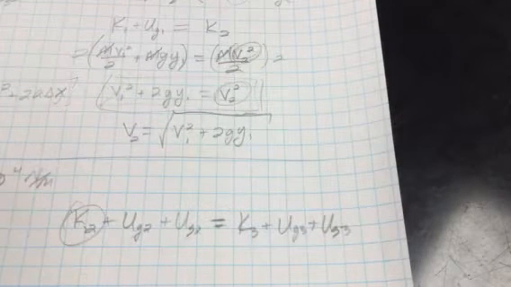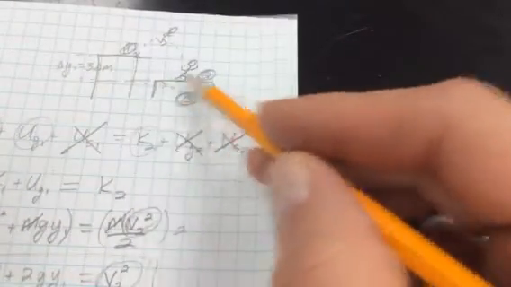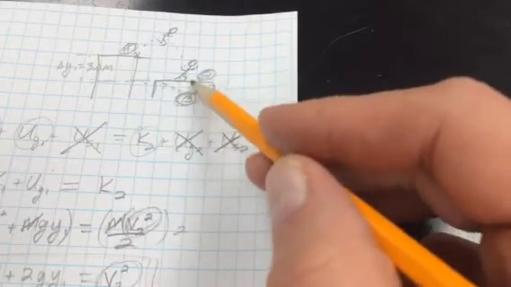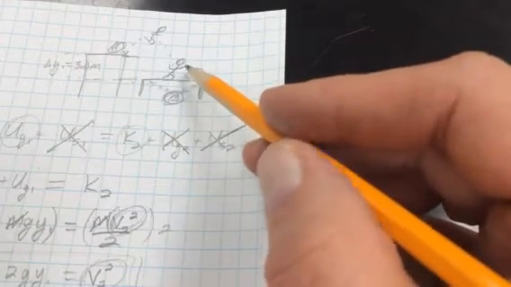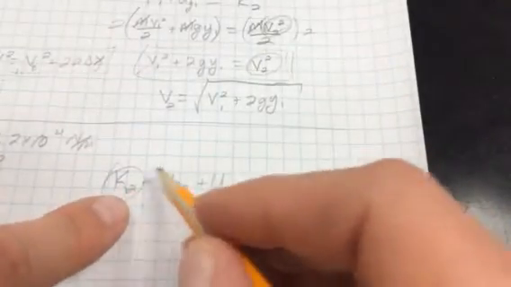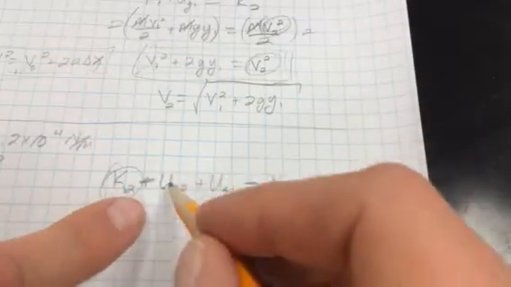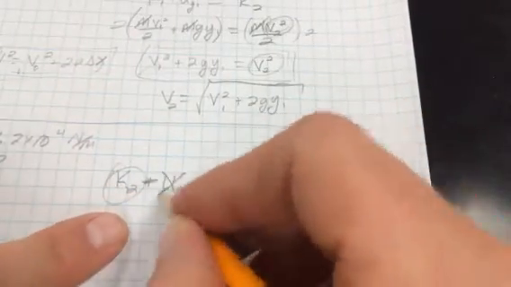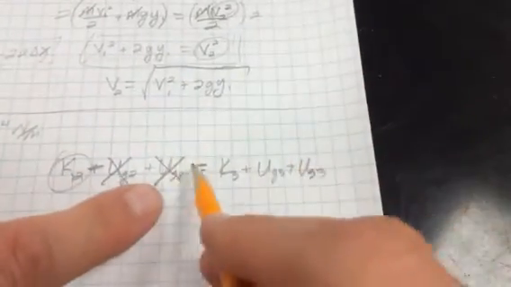There's a couple of ways we could do this. We could define the frame of reference as this and call this 0 and call this a negative displacement or negative position, or we could call this the 0 point and call this the change in position. Either way, you're going to account for the position. So the way I decided to do it is I decided that at 0.2 there is no gravitational potential energy, and since the spring has not been displaced yet, there is no spring energy.